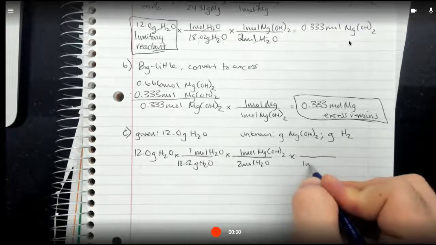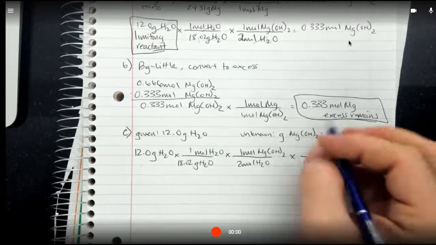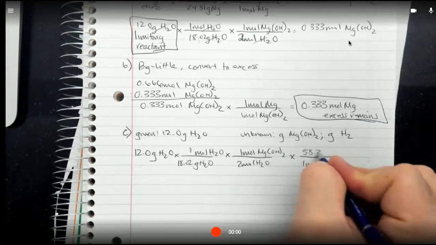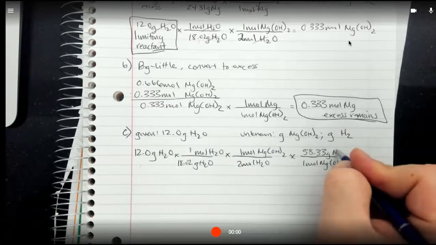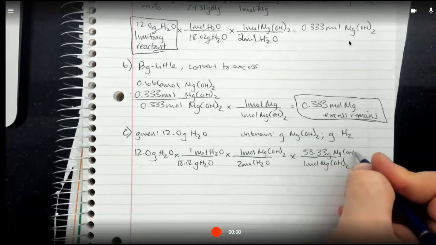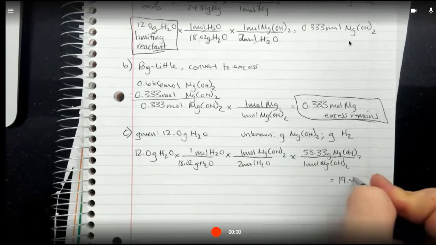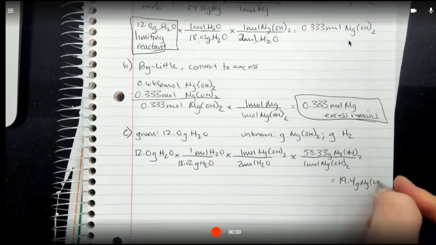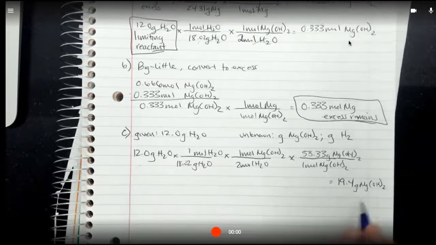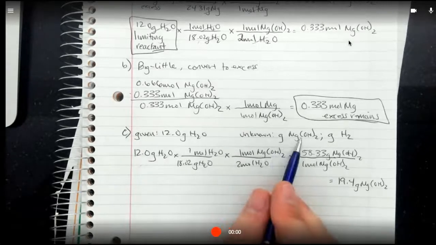Now that we're in moles of magnesium hydroxide, we can go to grams by multiplying by the molar mass of magnesium hydroxide. And we get a value of 19.4 grams of magnesium hydroxide. That was C part A, for grams of magnesium hydroxide.